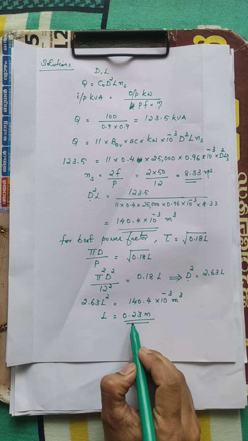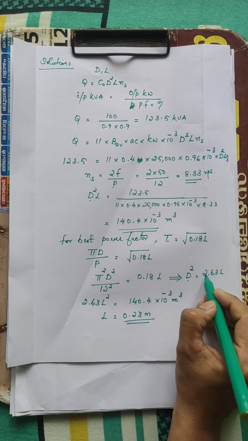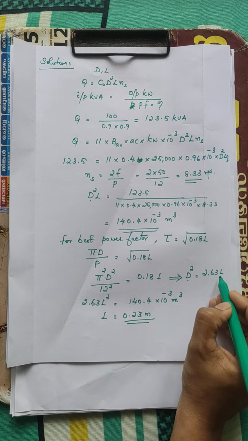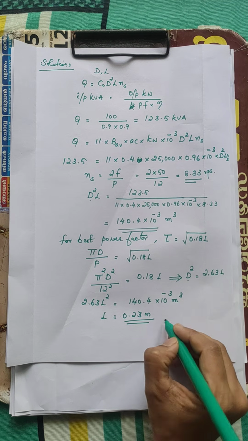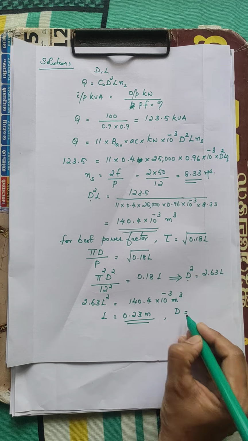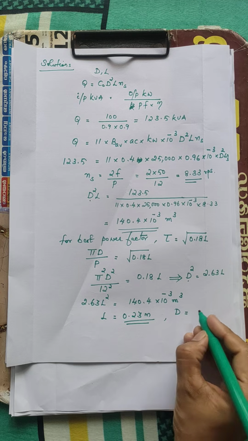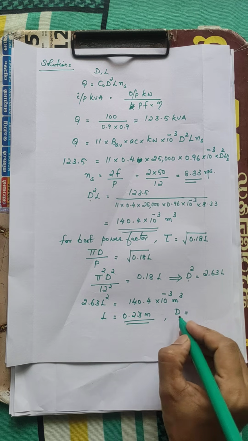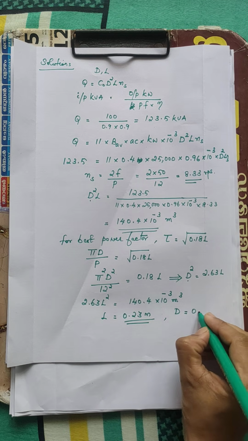After getting the value of L, substitute the value of L here. So 2.63 times L will be d square, and from that we will get the value of d. I am not going into the detailed steps because all these are very simple steps. So d will be equal to 0.78 meter.